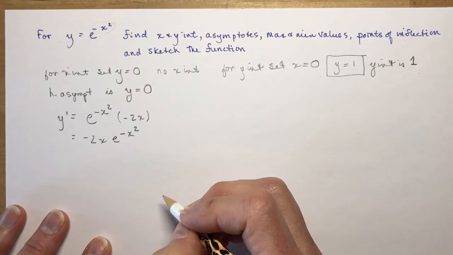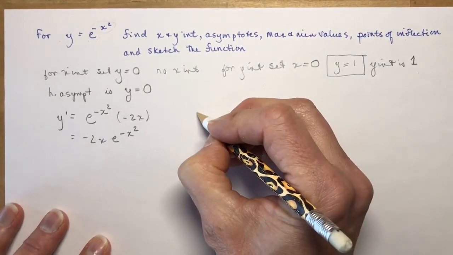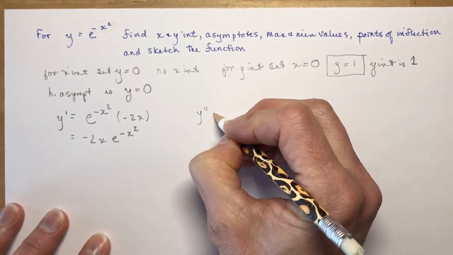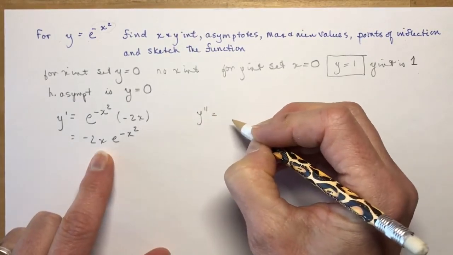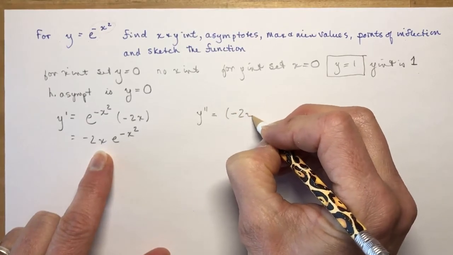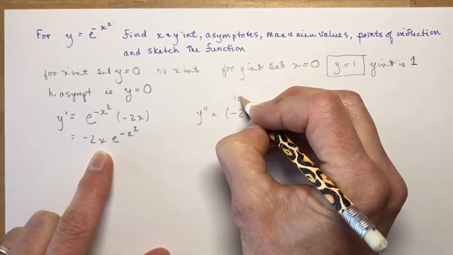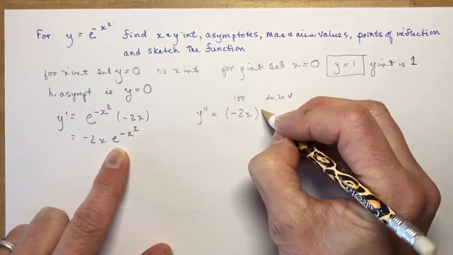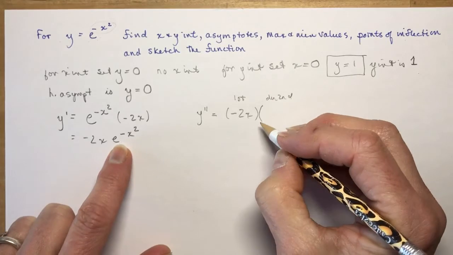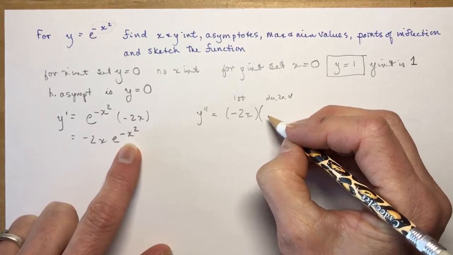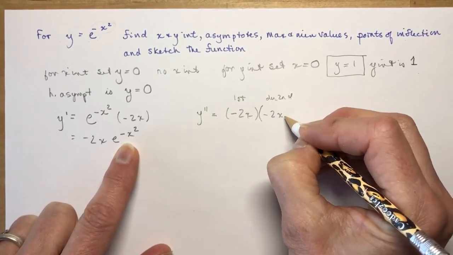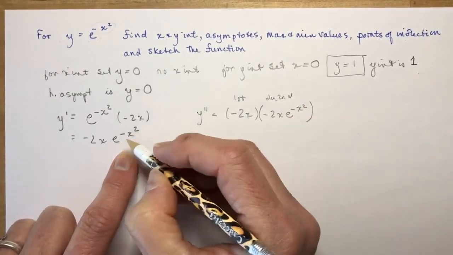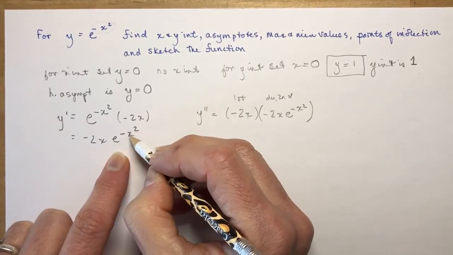Okay, so let's do the second derivative as well while we're at the derivative stage here. So y double prime is going to be the first, I'm going to write it out above here for you, the first times the derivative of the second, just in case you're doing yours the other way. Derivative of e to the minus x squared is going to be minus 2x e to the negative x squared. I'm just doing it all in one step now. Take the derivative, put it in front, rewrite this.